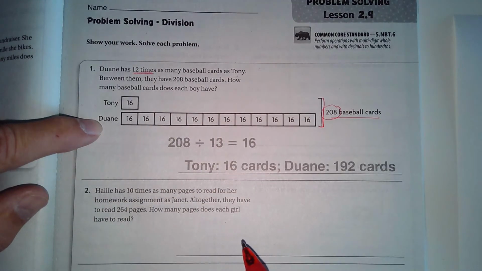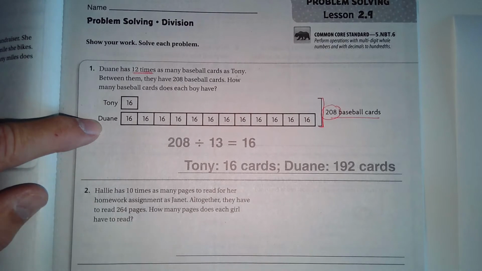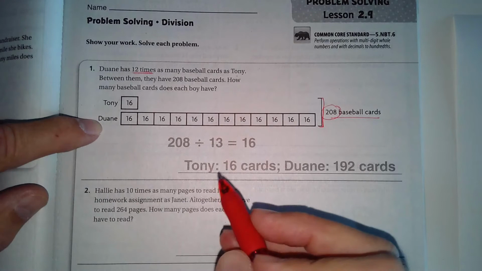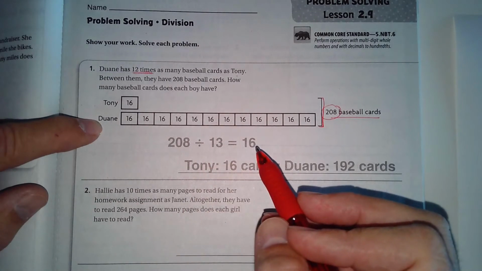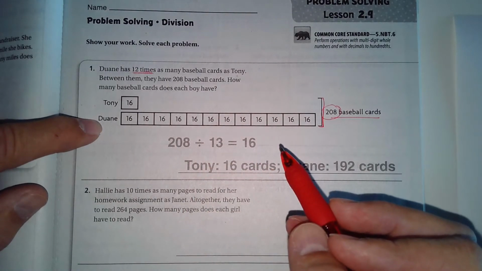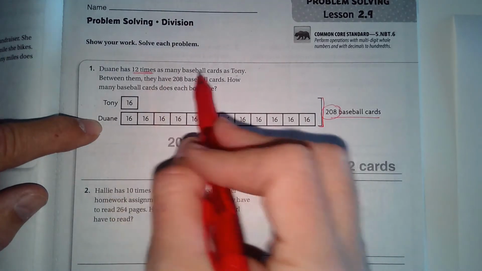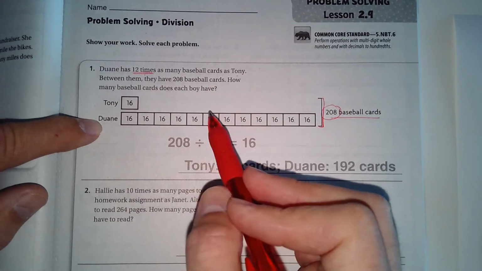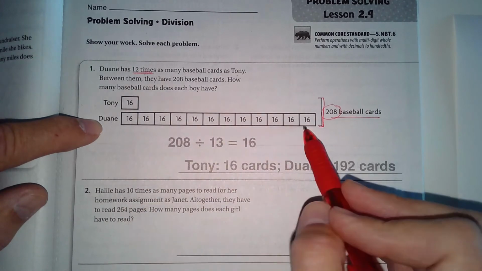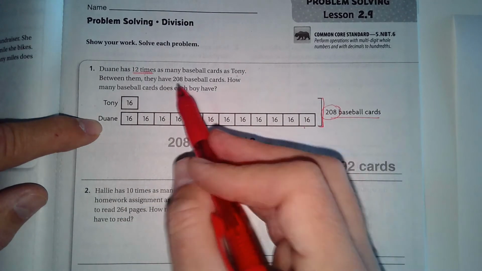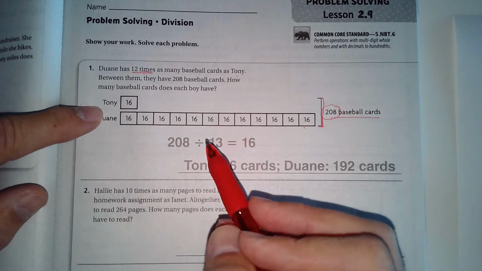And what you guys will be doing in these kinds of problems is that you're going to figure out, first off, how many boxes to draw in your diagram. And you know how many boxes to draw because they tell you in the problem. There's going to be 12 for Dwayne, and obviously Tony just has 1. So this is kind of an easy one, really.